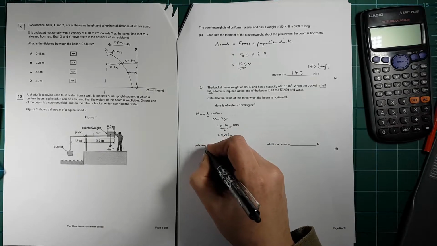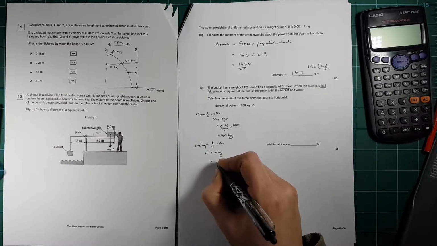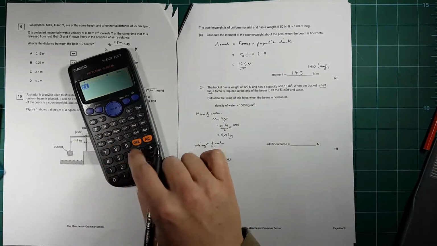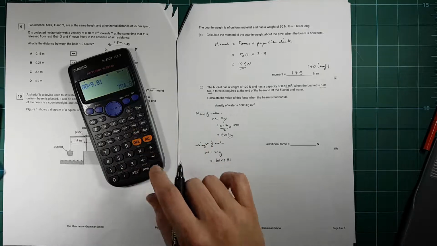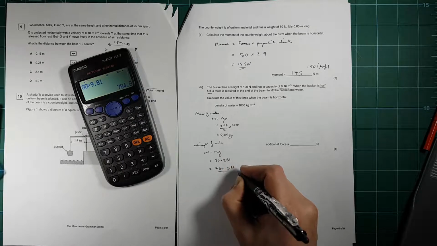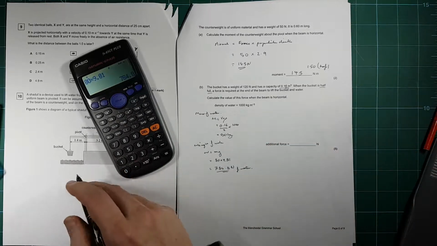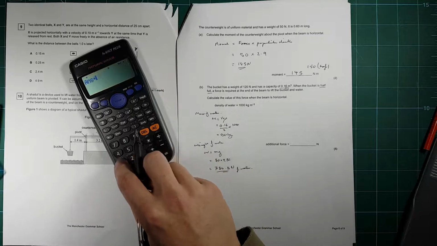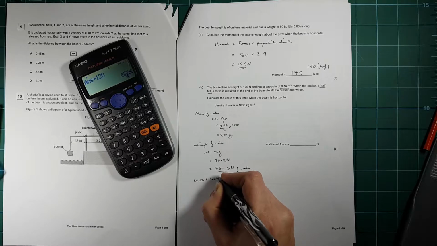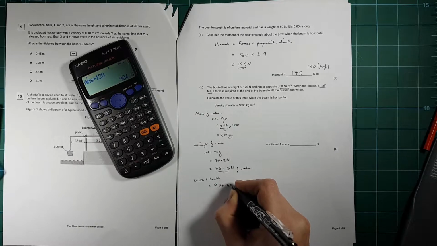So the weight of water, W equals mg, so that's equal to 80 times 9.81. So 80 times 9.81 gives you 784.8 newtons of water. Okay, and then we need the bucket as well, which is another 120. So water plus bucket is equal to 904.8 newtons.